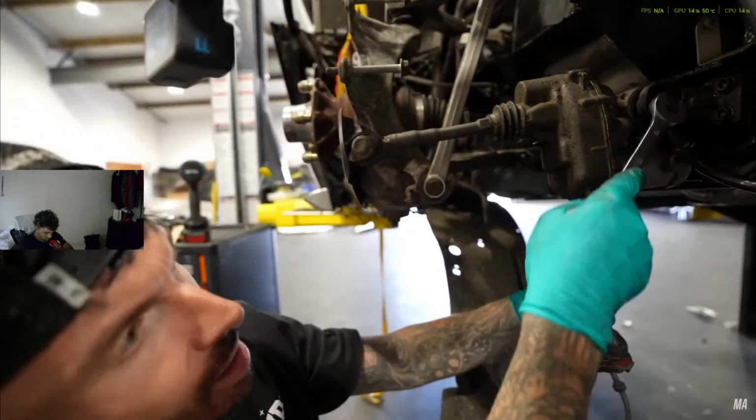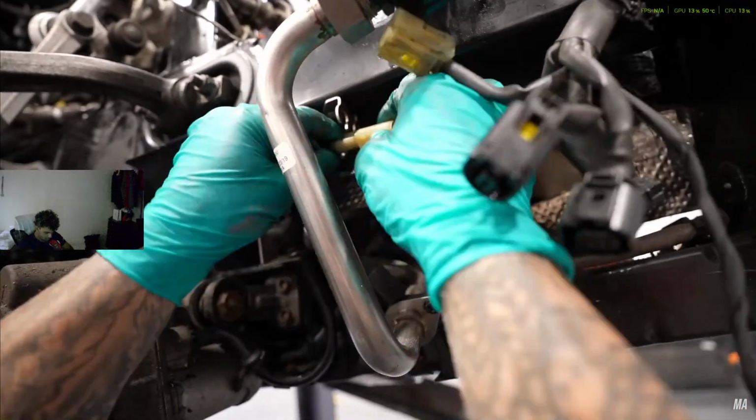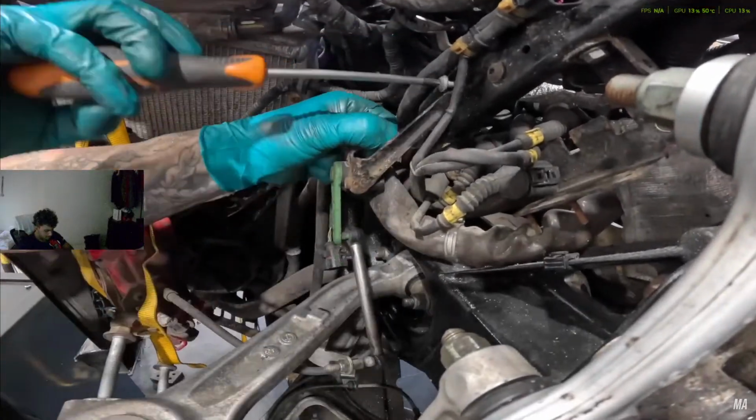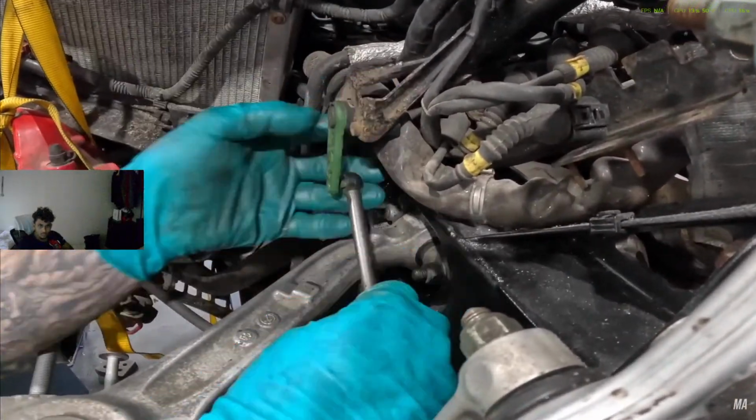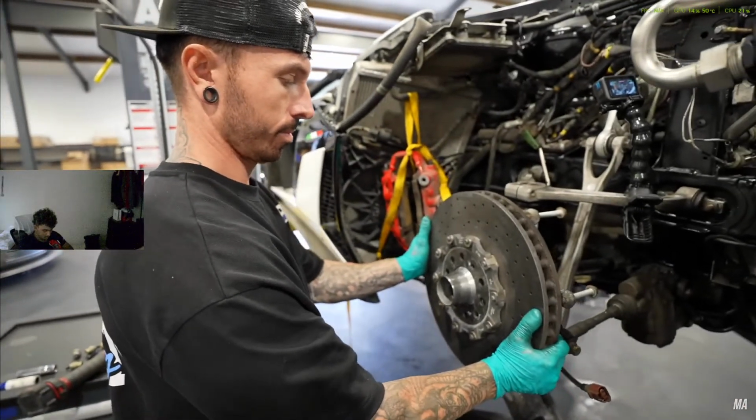Now 9 times out of 10, there probably will be something else which is bent and needs replacing. But to the eye at the minute, it looks alright. So I'm going to take the chance because a lot of these suspension arms are quite expensive, and then when the car goes to wheel alignment, we'll truly get to see whether anything is bent or broken.